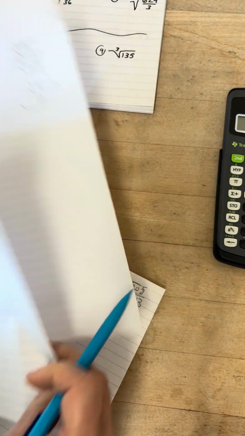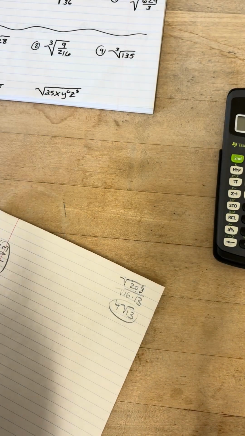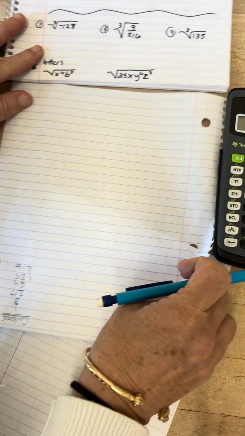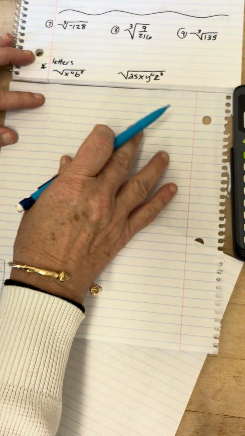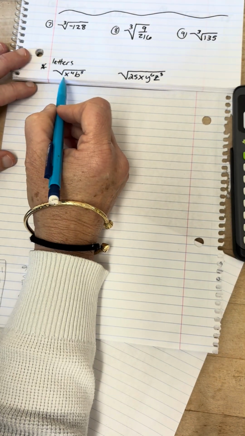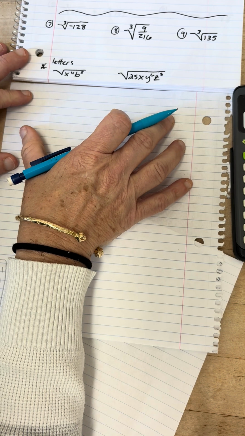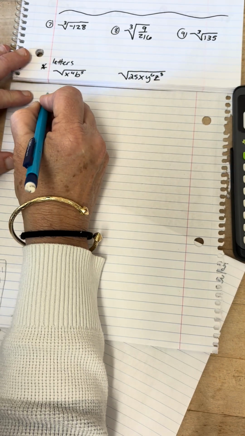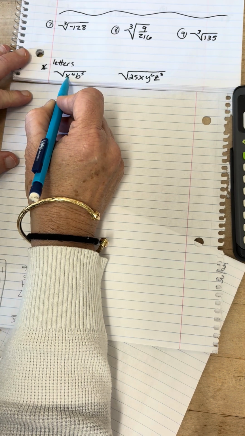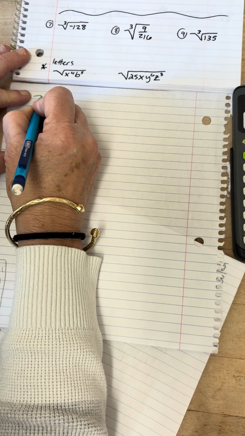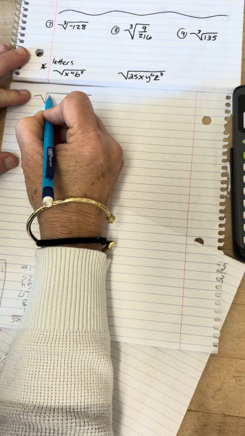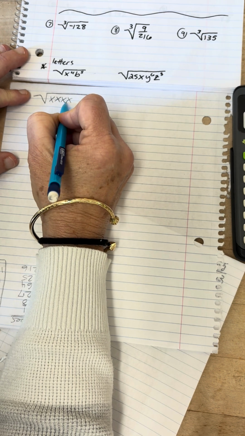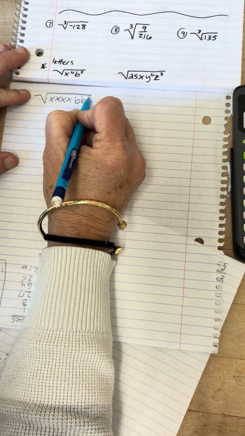All right, I wanted to show you this one really cool thing about if you have letters involved. It doesn't happen that often, but every once in a while, and it's not very hard, so I wanted to show it to you. And I'm going to kind of make you draw a picture. I don't expect you to do that picture every time, more like that's what you're picturing in your head if you need to. Okay, so it's asking for the square root of x to the 4th, b to the 5th. So that means I would have 4 x's here, right? And I would have 5 b's, 1, 2, 3, 4, 5.